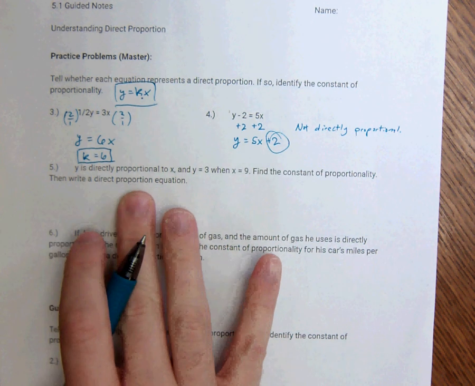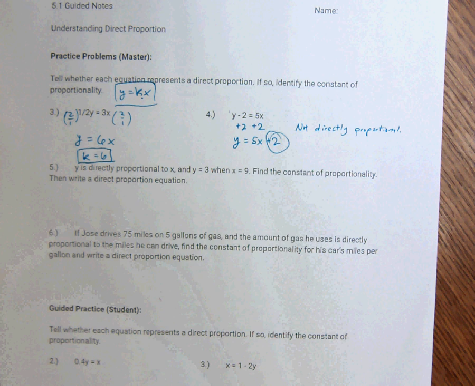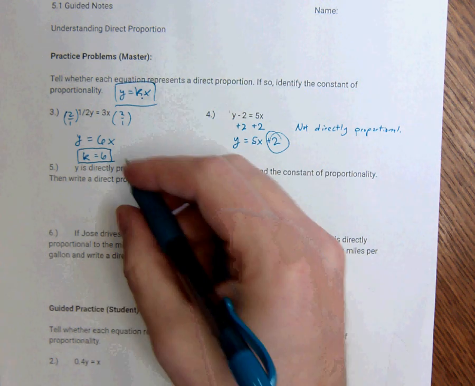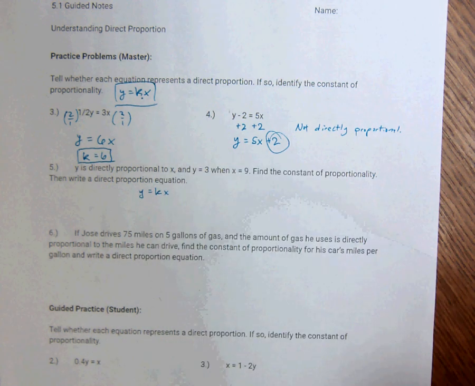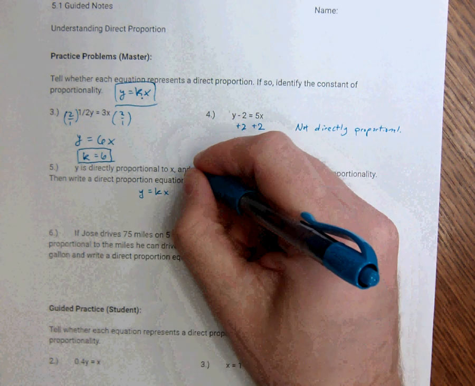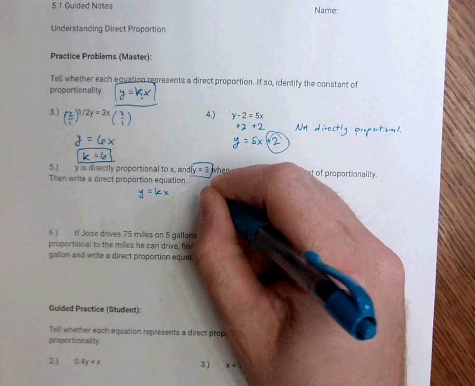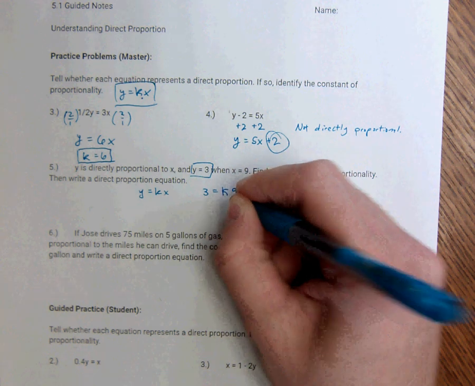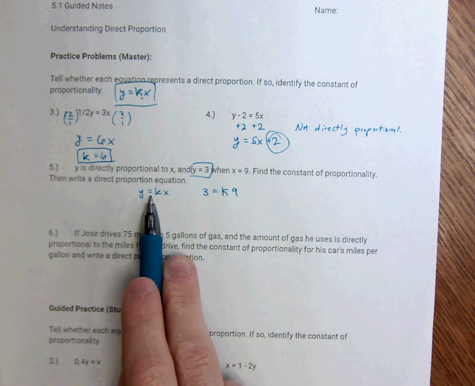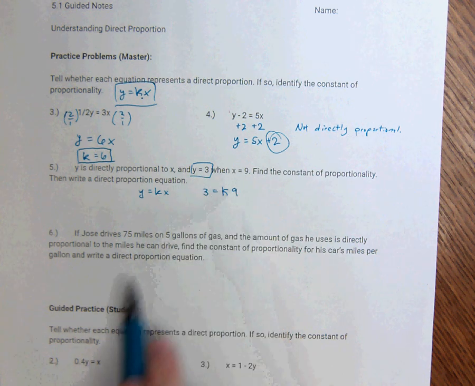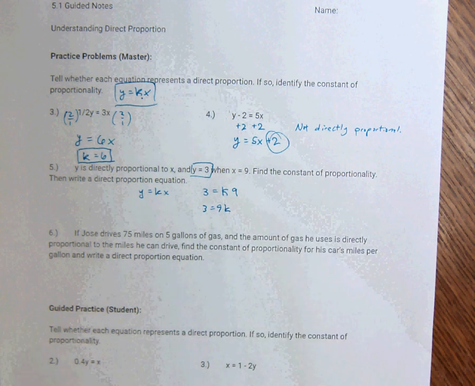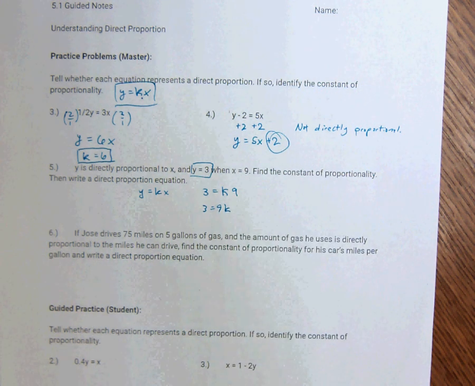So this one: y is directly proportional to x, and y equals 3 when x equals 9. Find the constant of proportionality, then write a direct proportion equation. So again, we're going to use this y is equal to kx. The way we do this is we say, okay, y is equal to 3 when x is equal to 9. So basically we're writing this equation, plugging in 3 for y and 9 for x. And I know that looks funny, so feel free to flip that around and write it like that, if it helps at all.